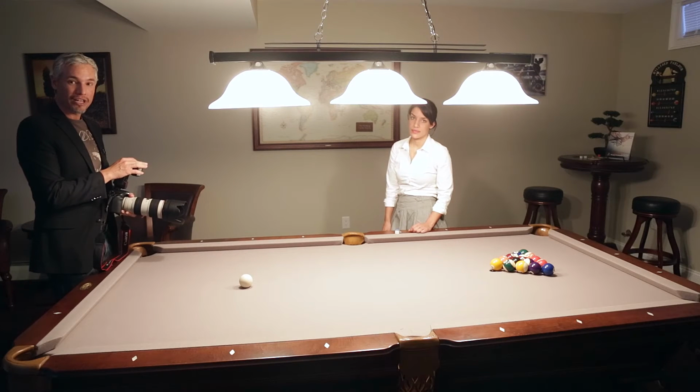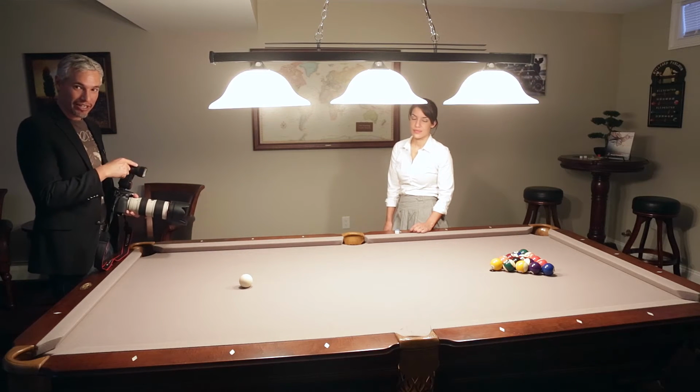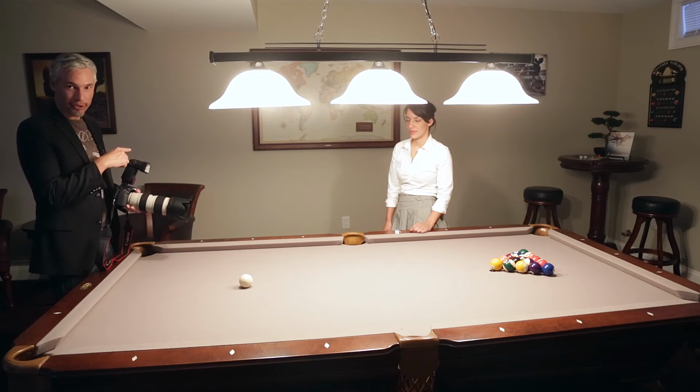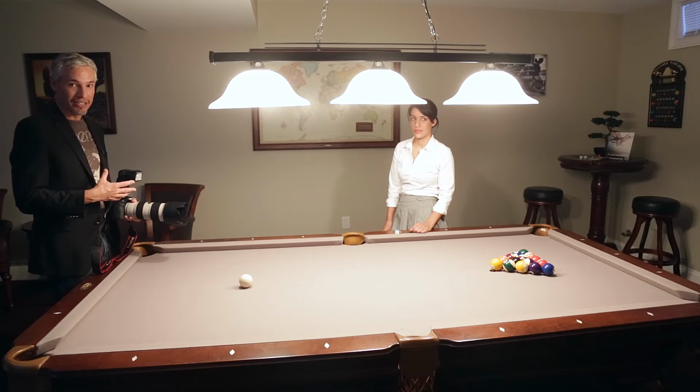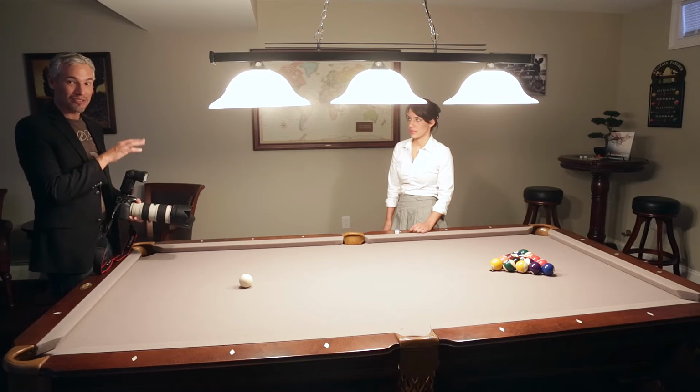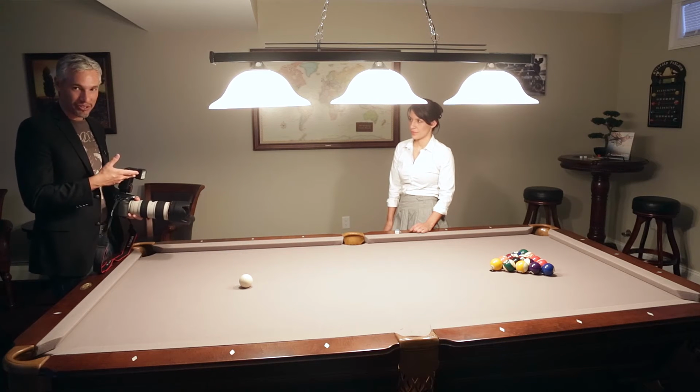So putting the external flash on did a couple of things. The front lighting coming from the flash was moved farther from the lens, which casts a little more pleasant shadow, and it also has a bigger surface area. The on-camera flash is much smaller than this, and a larger surface area casts softer light. It's still a relatively small surface area, and it's still relatively close to the lens.